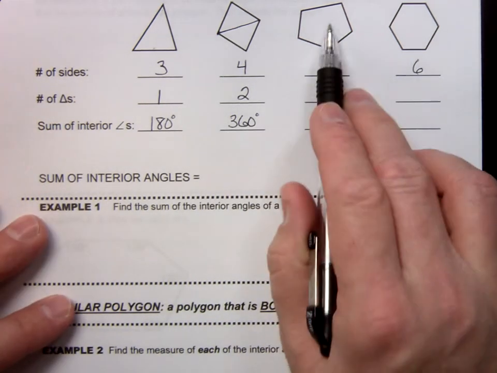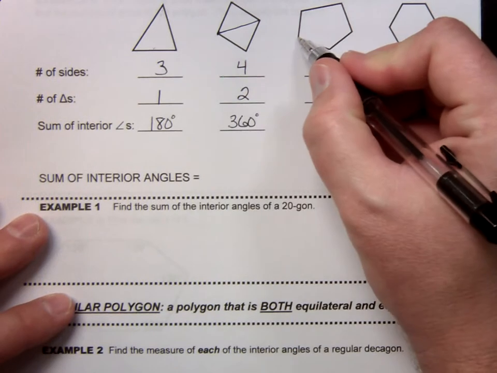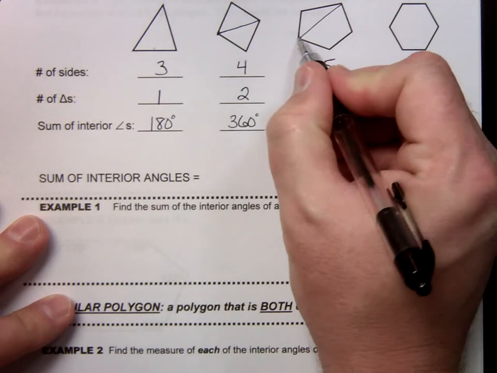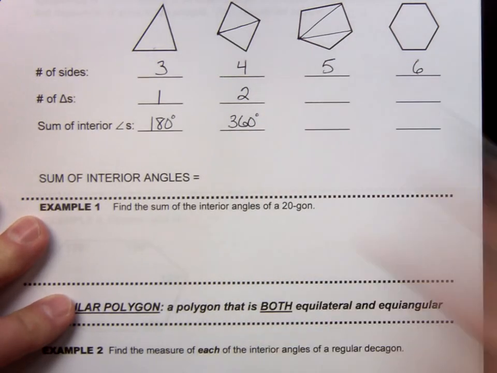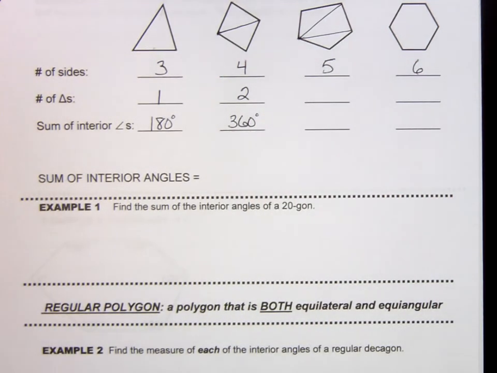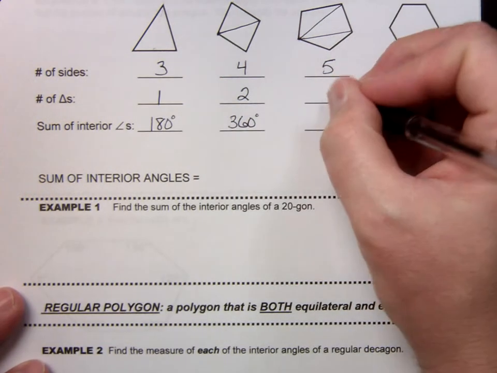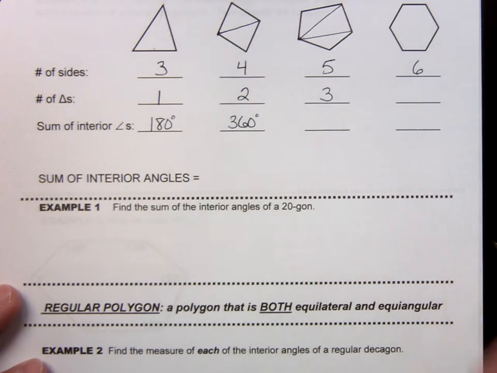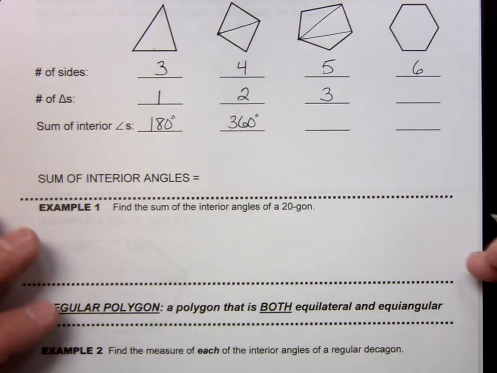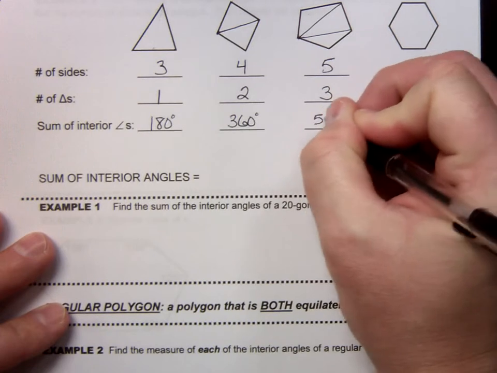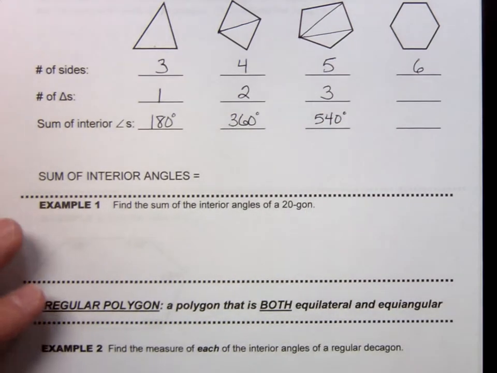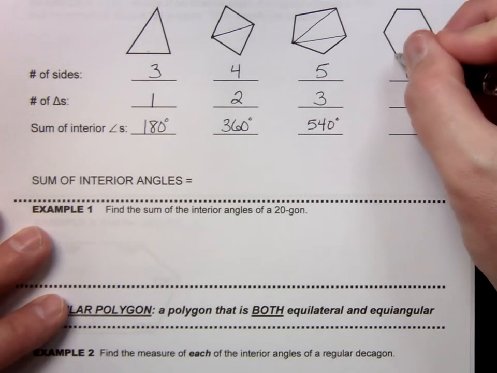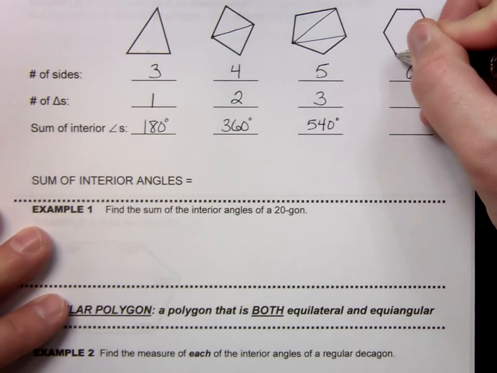Okay, let's split this figure into triangles. So pick a vertex, doesn't matter which one. I connect it to each of the other vertices. And we see how many triangles it splits it into. And you can see 1, 2, 3 triangles created. And again, there's 180 degrees in each triangle. So we're doing 180 times 3. And 180 times 3 is 540 degrees. And then for the last one, we pick a vertex and we connect to all the other vertices.